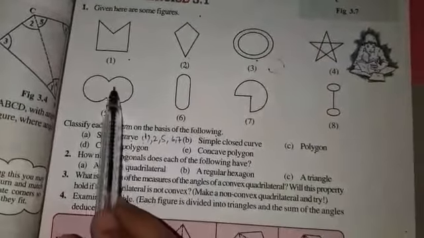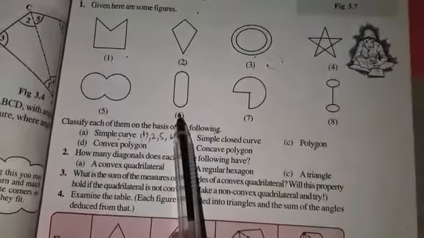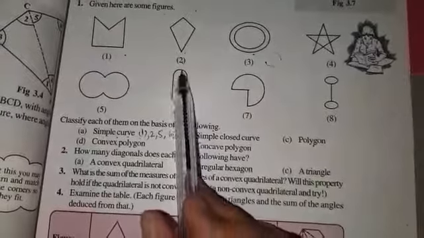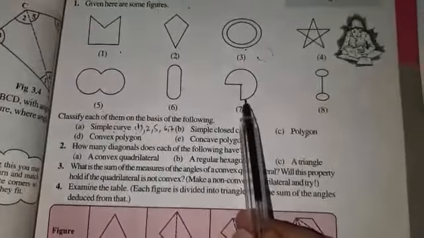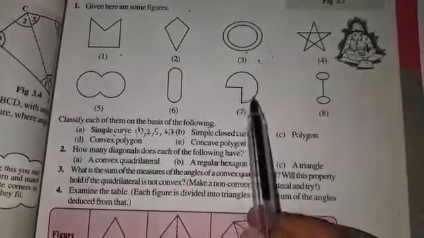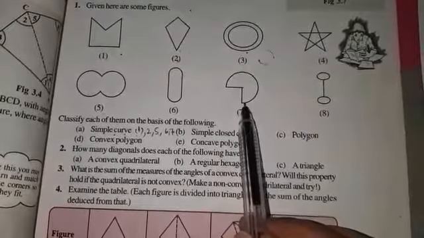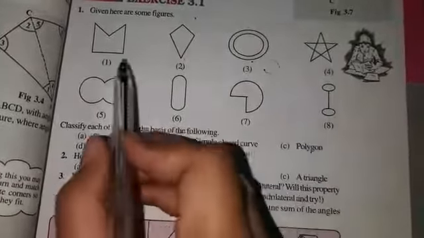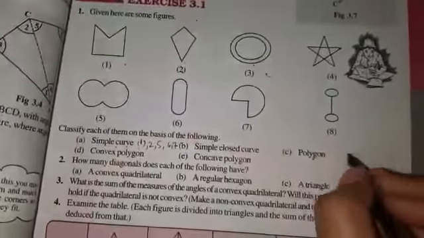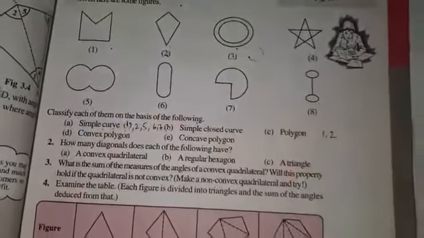Now fifth, it is not a polygon because there is a curved part. This is also not a polygon because a round shape is given here, means a curved part is given here. It is also not a polygon because it is not completely made up of line segments, and this is clearly not a polygon. So polygons are 1 and 2. There are two figures which are polygons.